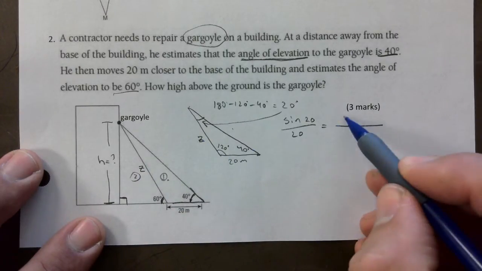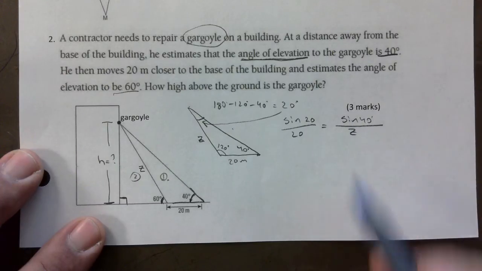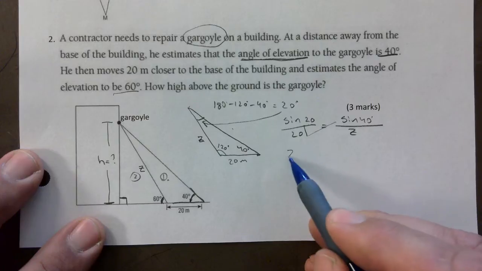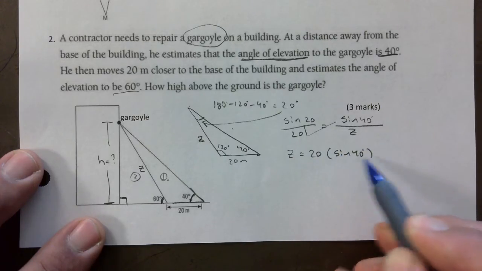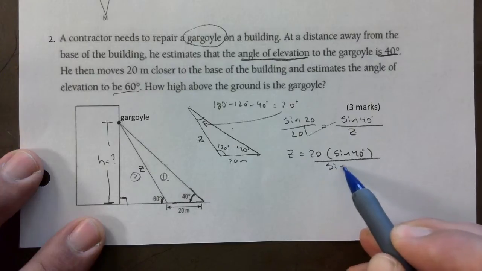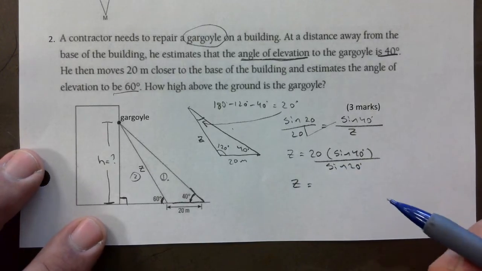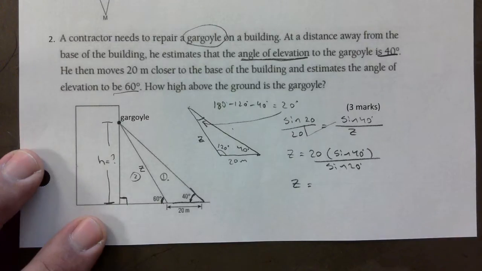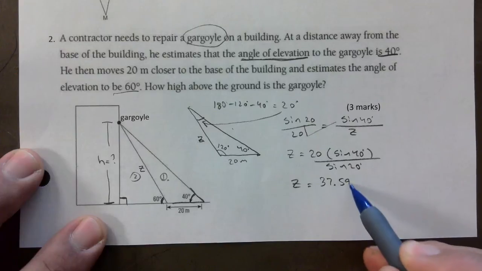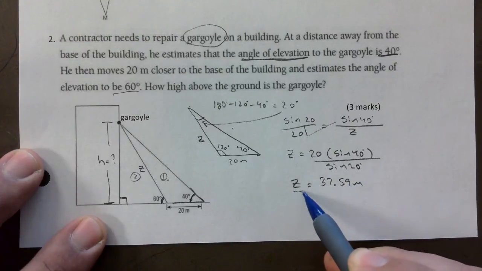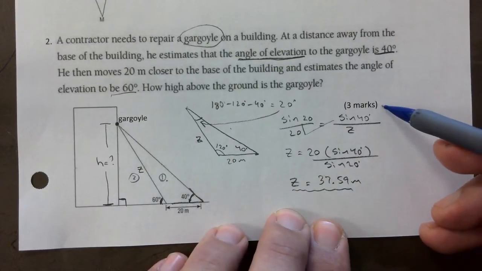So sine of 40 over side Z. So I cross multiply and divide. And Z is going to be 3759. And that is important to me. So I'm just going to underline that, but that's not answering the question just yet.